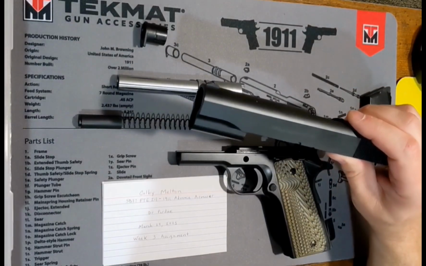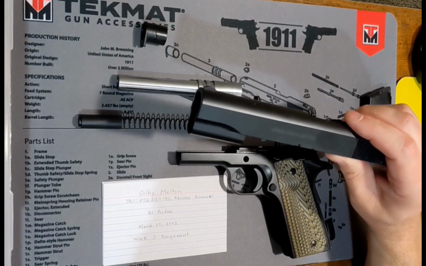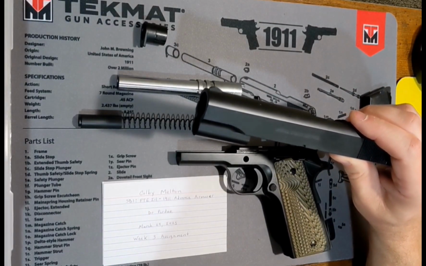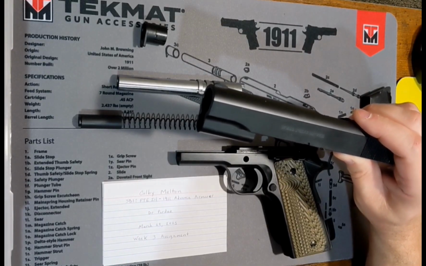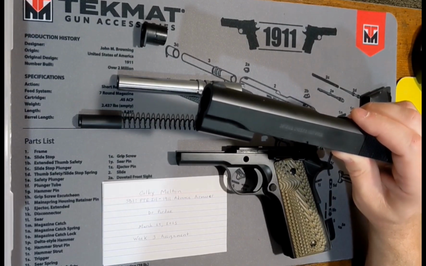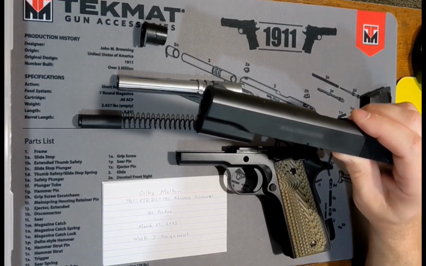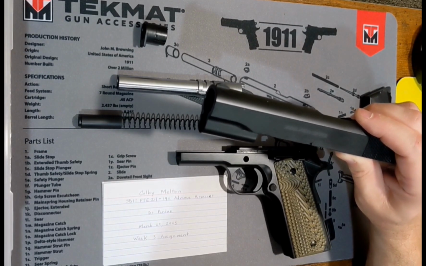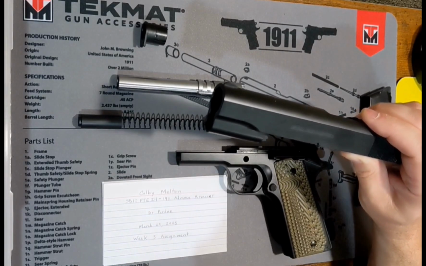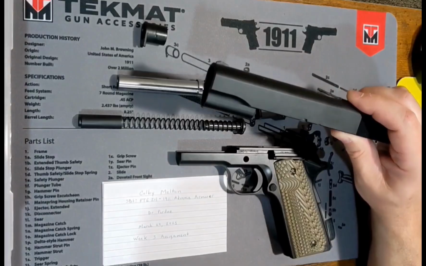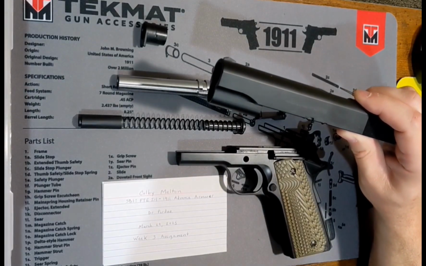Number 40 is the slide. The critical dimensions for the slide include the rail cut, the dust cover, the bushing slot, the barrel locking surfaces, the breech face and its lug, the firing pin channel and hole, the extractor channel, the firing pin stop cut, the ejection port cut, and the slide stop cut, just to name a few.